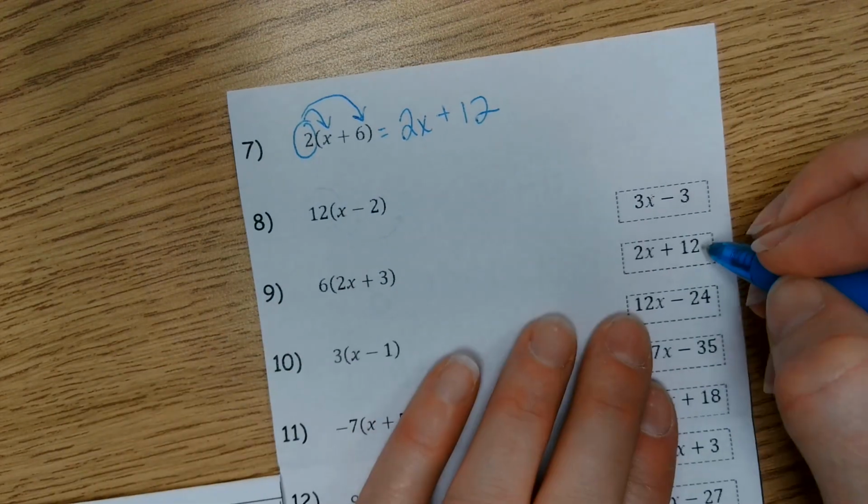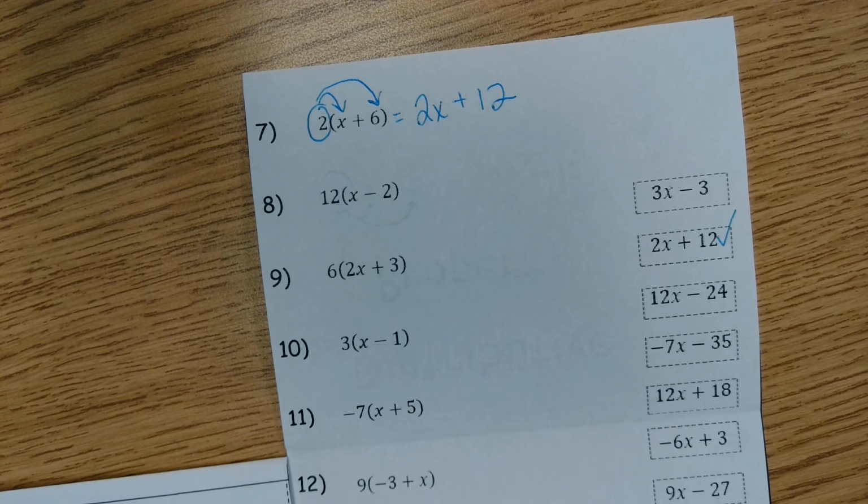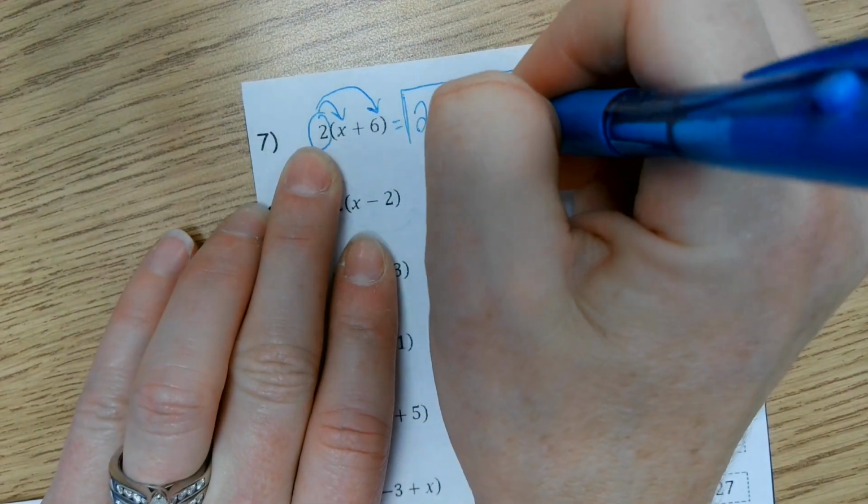Now go down and check it off, and then go to the next one. Make sure you write down your answer and put a box around it. So, like that.